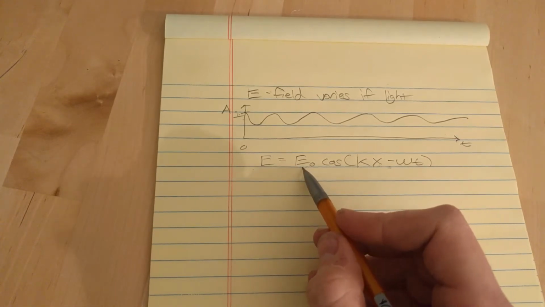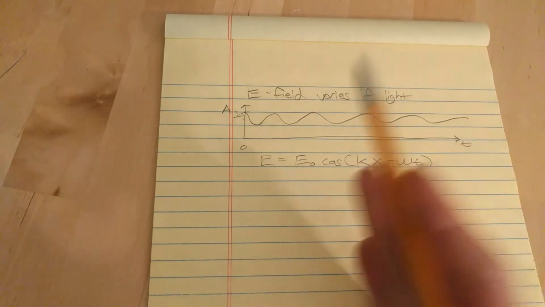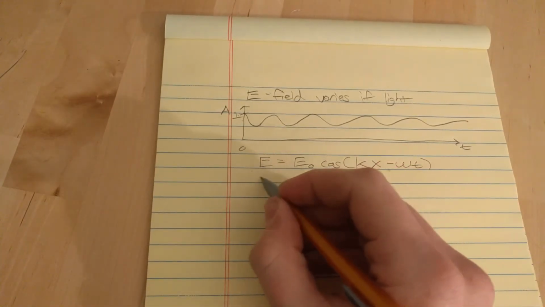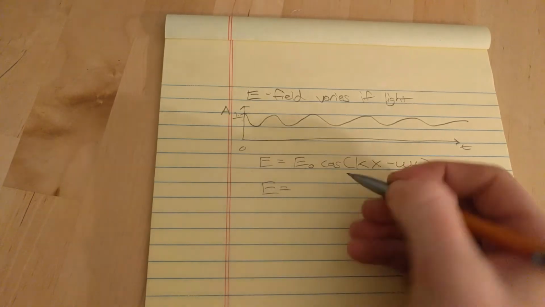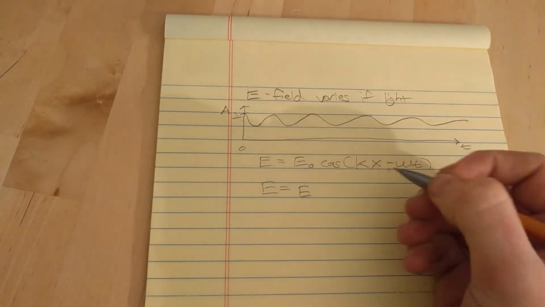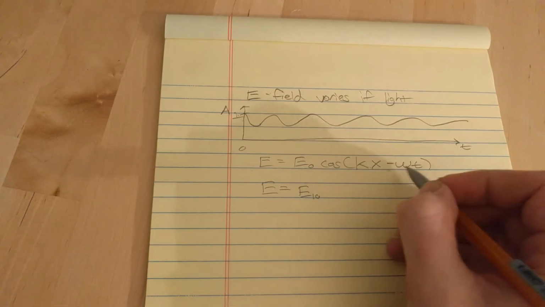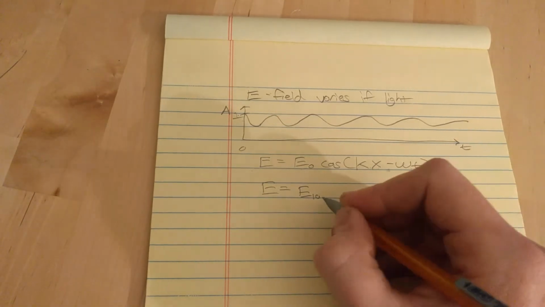Okay, so the electric field is actually made up of many, many frequencies. So we can think of the electric field as a sum of terms with different momentum vectors and frequencies.